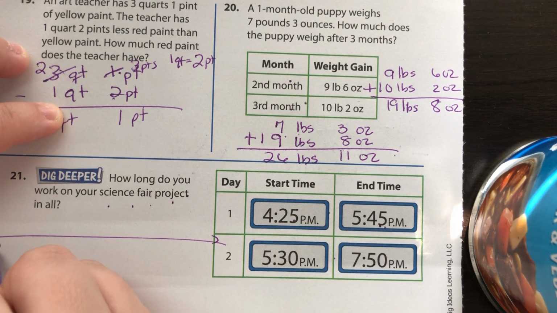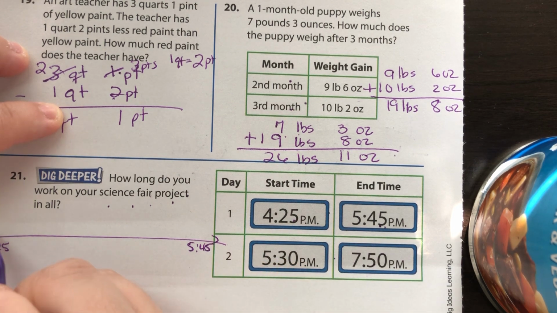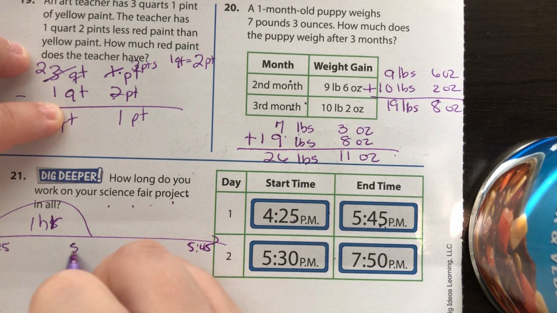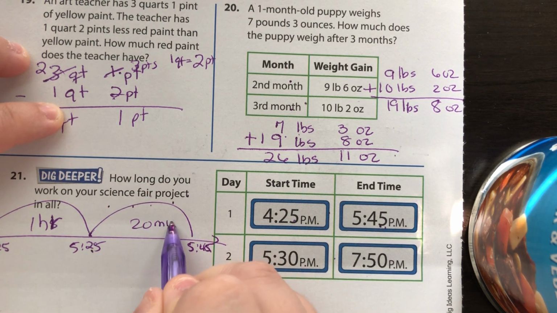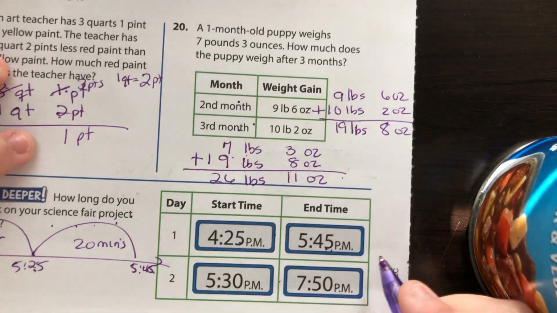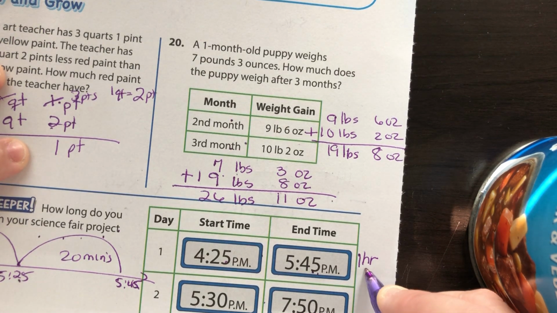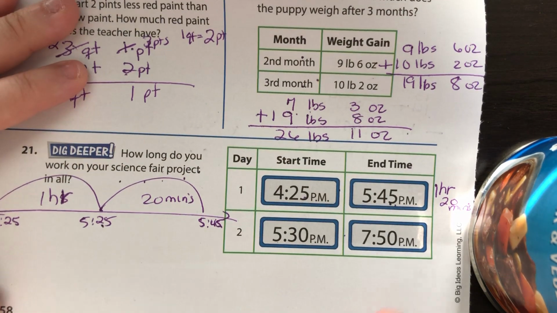So 4:25 to 5:45. Let's see, let's add 1 hour. And that would leave you at 5:25. And now how many minutes from 5:25 to 5:45? That's 20 minutes. So this first one is 1 hour and 20 minutes. Let's do the second one now.